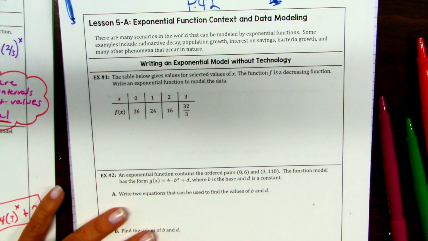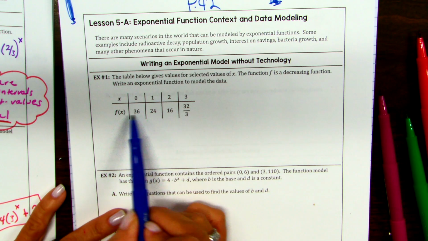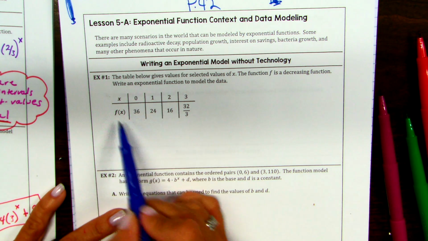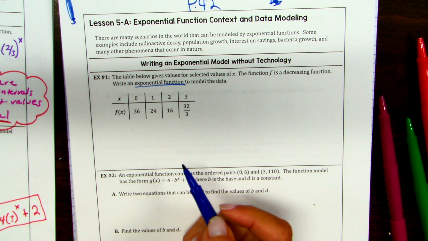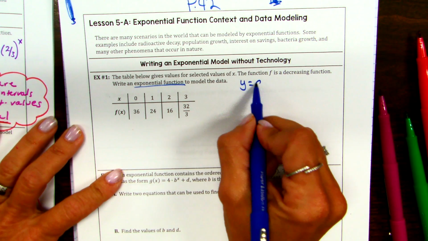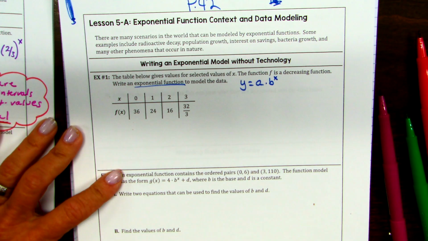So, but let's first start out by reviewing something we already know, which is how to look at an XY chart and pull some information out that we need. Right here it tells you that this is an exponential function, and we need to write an exponential function that matches this data, okay? So we know we've been working with exponential functions for almost over a week already.